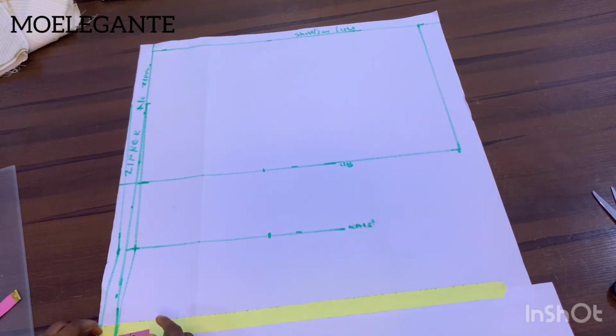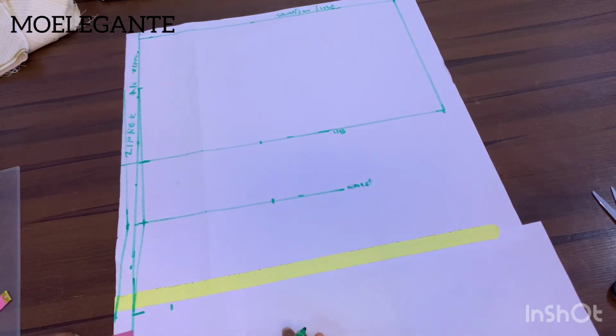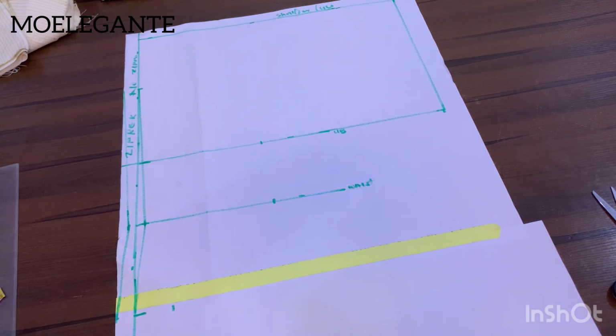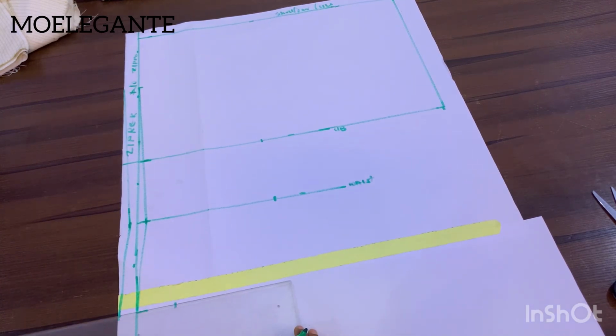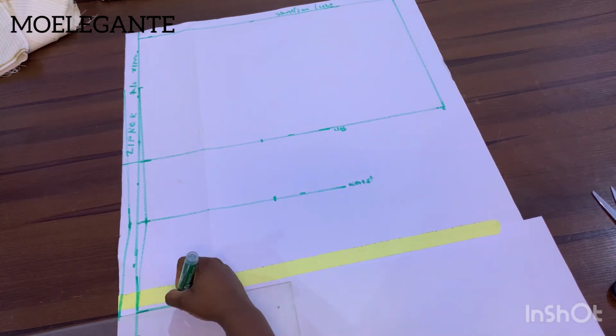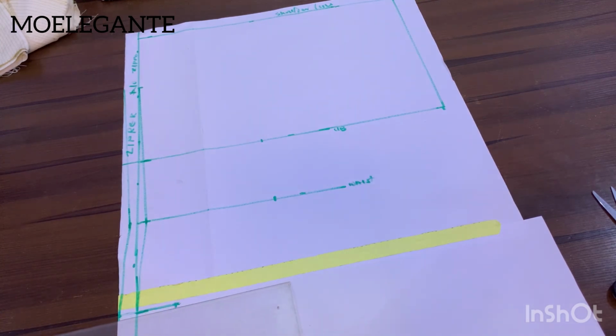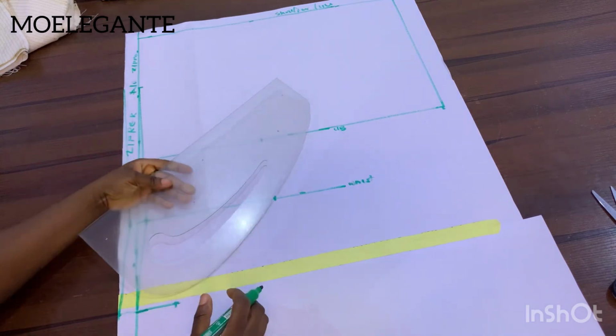And on the 6 inches line, you are going to come in 2 inches because you don't want that place to be sharp or big. You want it a little curved. Then I'm going to come in with my pattern master and grab the asymmetry detail that this dress has.